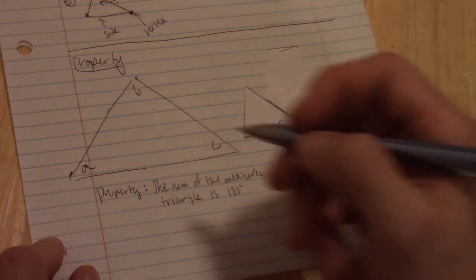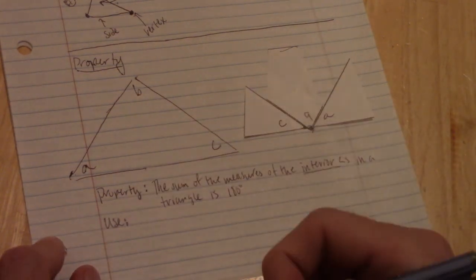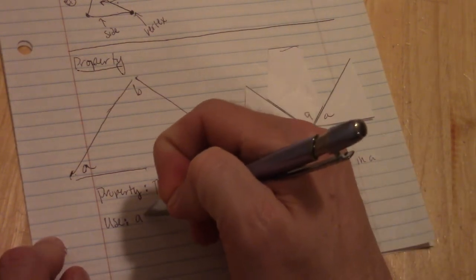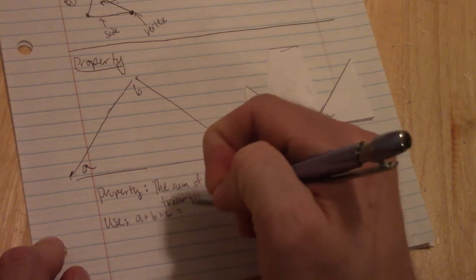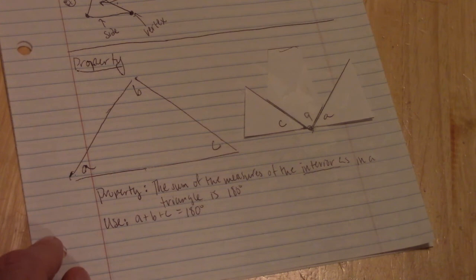Okay, that's our property. The use, when we need to use it in a homework problem or any deductive line of reasoning, since there are only three, we say A plus B plus C is equal to 180 degrees. Okay? So those three angles equal 180, whatever they are, XYZ or PQR. All three angles in a triangle will always equal 180 degrees when they're added together.